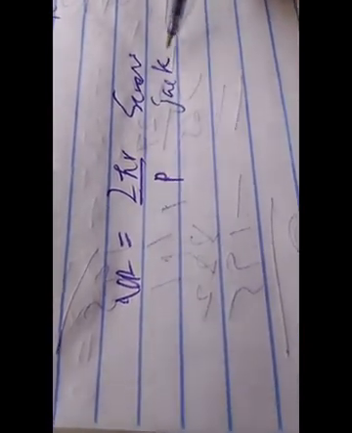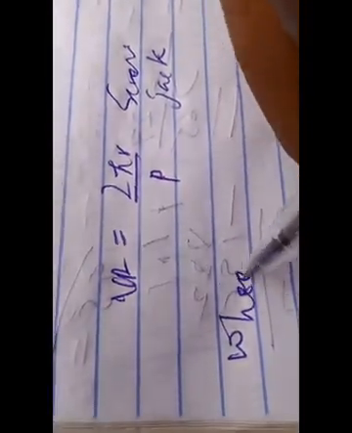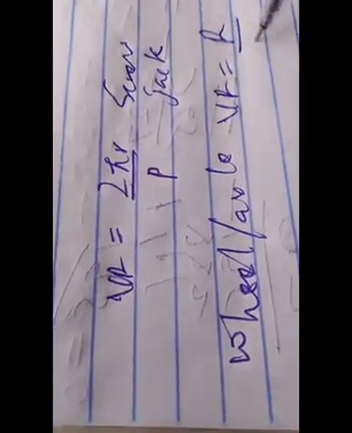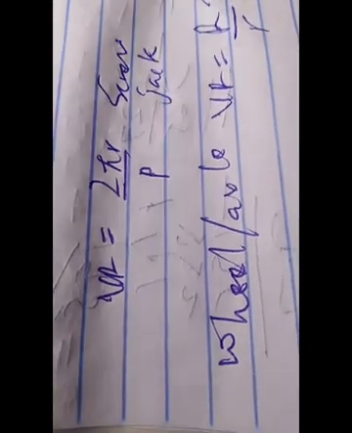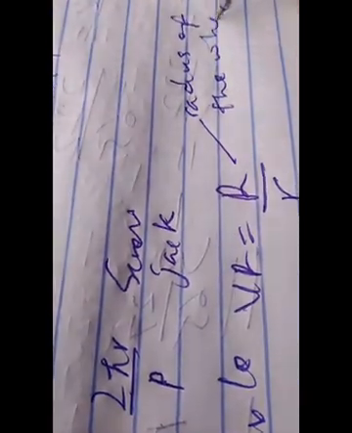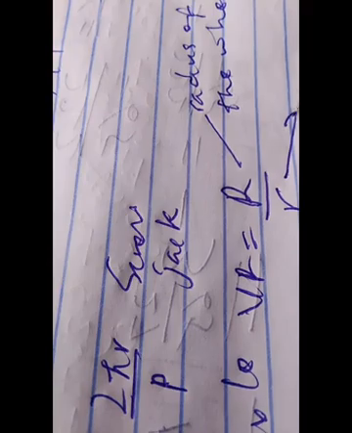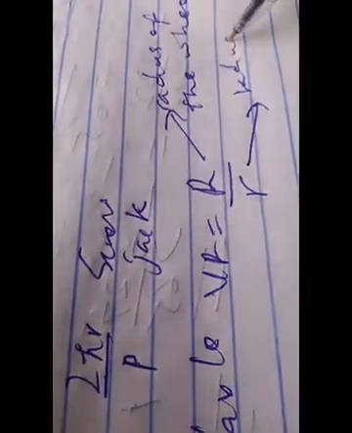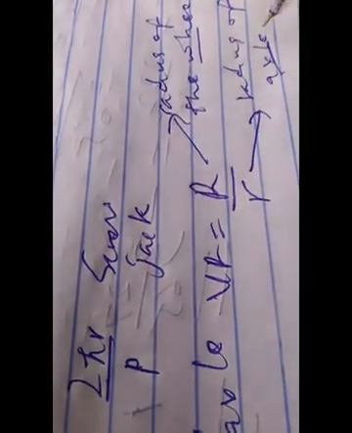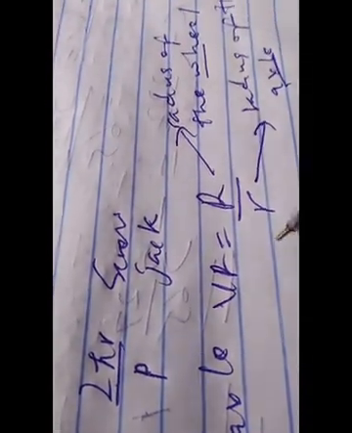Apart from the screw jack, we also have the wheel and axle. For the wheel and axle, the velocity ratio is equal to big R over small r. This big R you are seeing here is the radius of the wheel, while this one is the radius of the axle. So there are two different things: the radius of the wheel and the radius of the axle. So that's for wheel and axle.